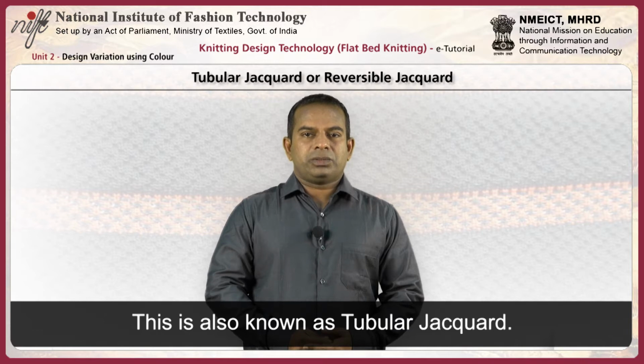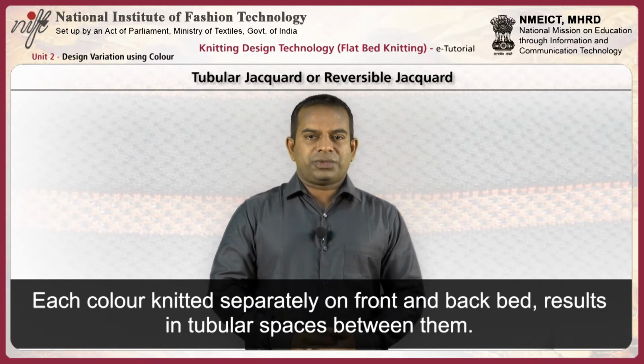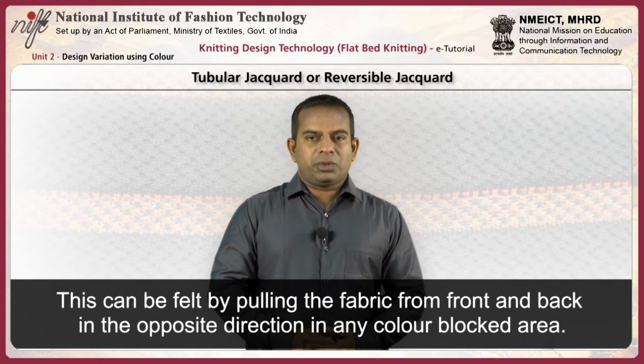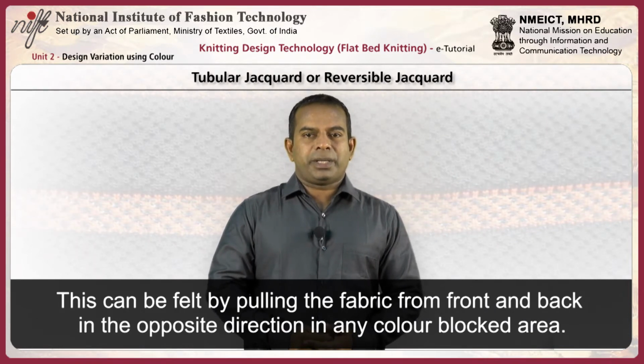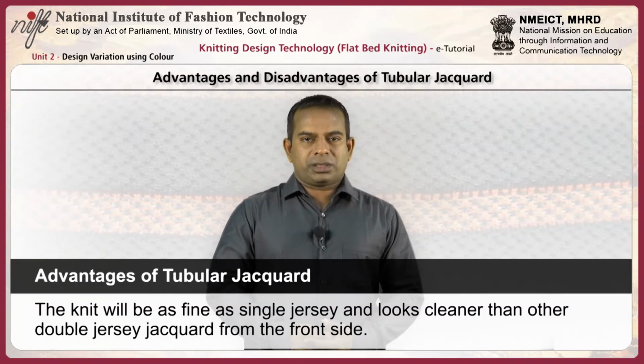This is also known as tubular jacquard as each color knitted separately on front bed and back bed results in tubular space between them. This can be felt by pulling the fabric from front and back in opposite direction in any color blocked area. Advantages of tubular jacquard.